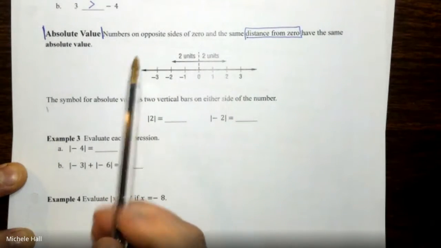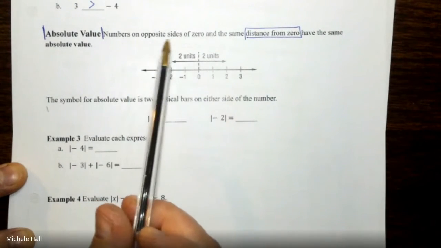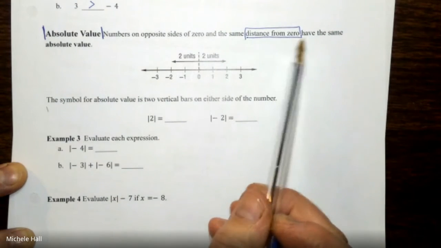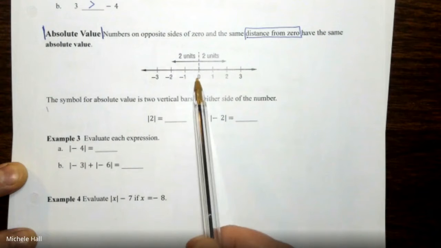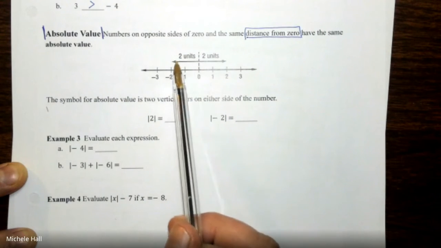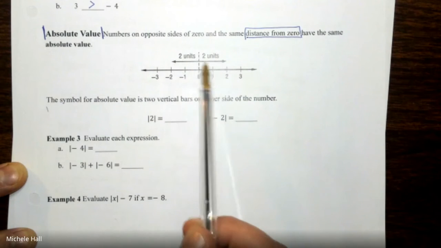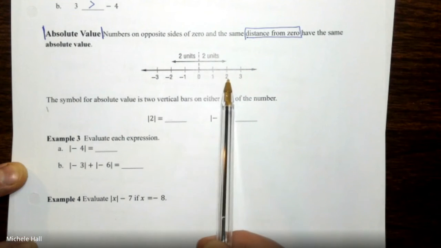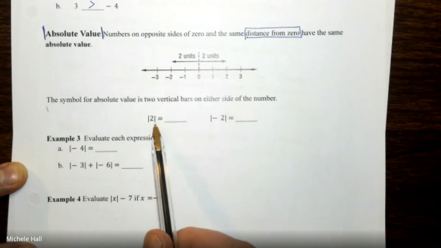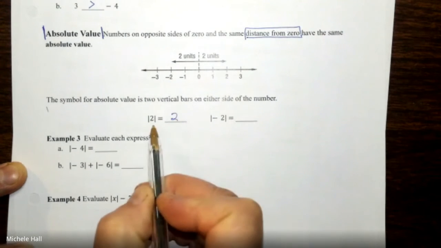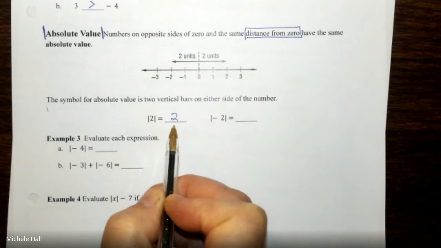We can see here on the number line, numbers on the opposite sides of 0 and the same distance from 0 have the same absolute value. So here's 0. -2 is 2 units away. The distance is 2. 2 also has a distance of 2. These are opposite numbers, -2 and 2. The absolute value of 2, how far is 2 from 0? It is 2 units away. So the absolute value of 2 equals 2.